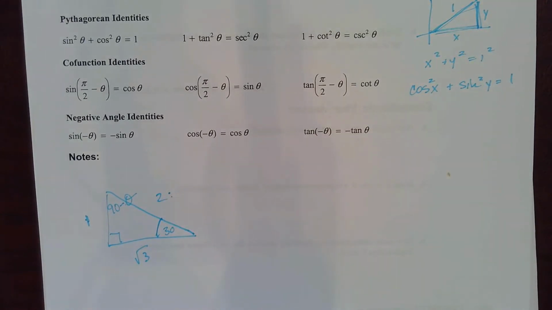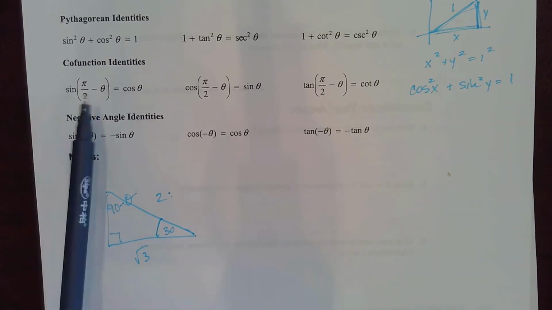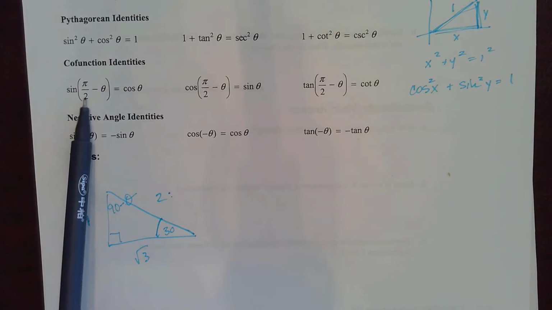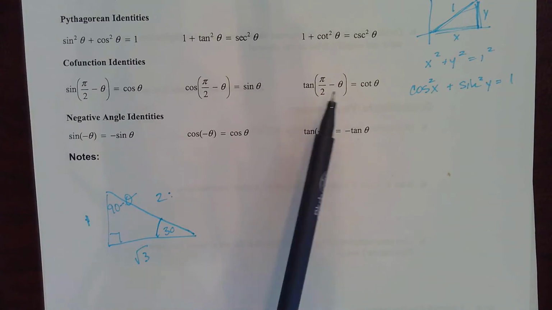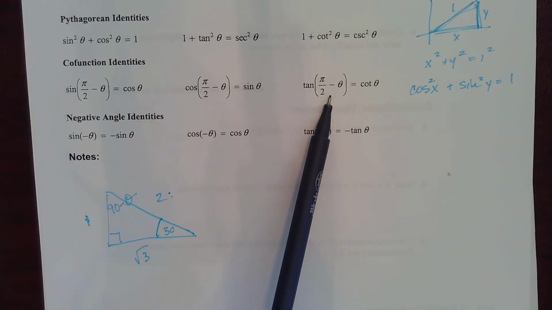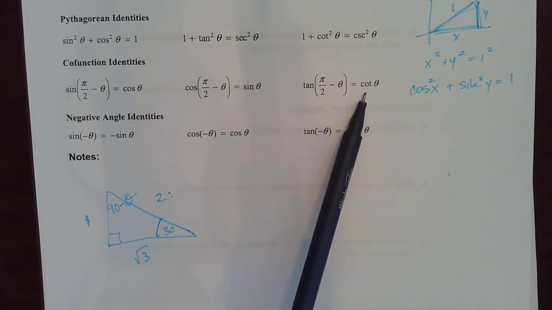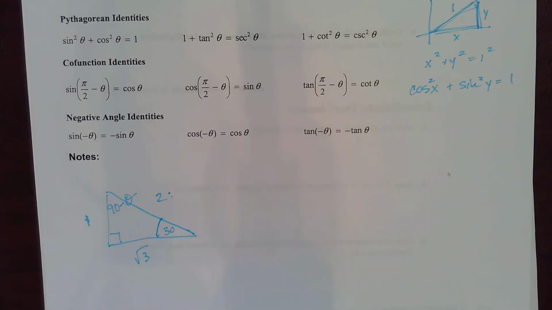So the sine of one acute angle in a triangle is equal to the cosine of the other acute angle. And that's all they're getting at here. So the sine of one acute angle is equal to the cosine of the other one. And so they're kind of going both directions here. And then the tangent of one acute angle in the triangle is equal to the cotangent of the other acute angle. So it's just getting at the fact that those relationships are the same.